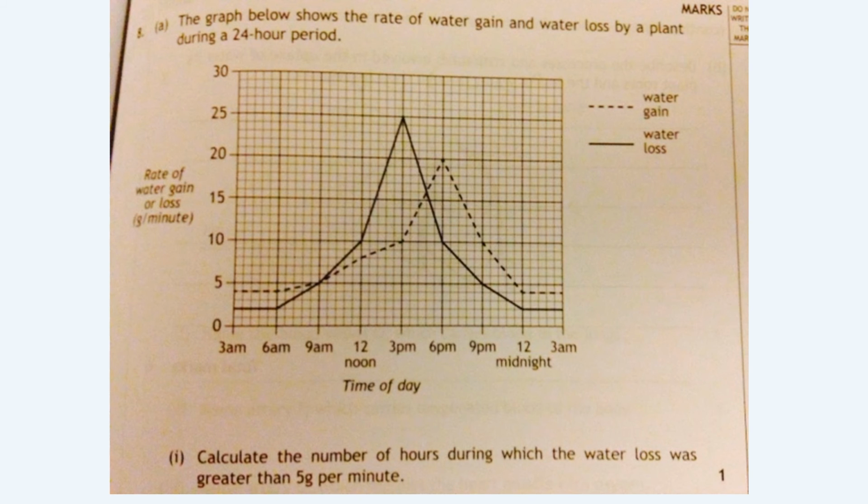The next question says, the graph below shows the rate of water gain and water loss by a plant during a 24-hour period. And we've got a key here, so if it's a dotted line, it's water gain. If it is a straight line, then it is water loss.